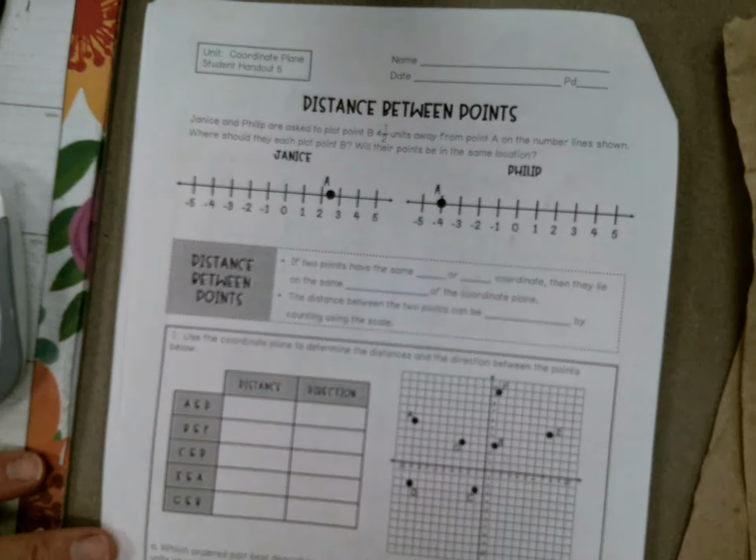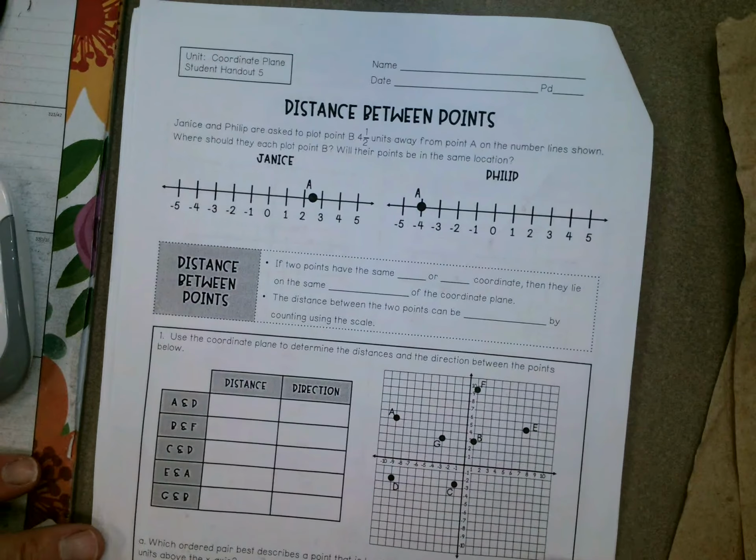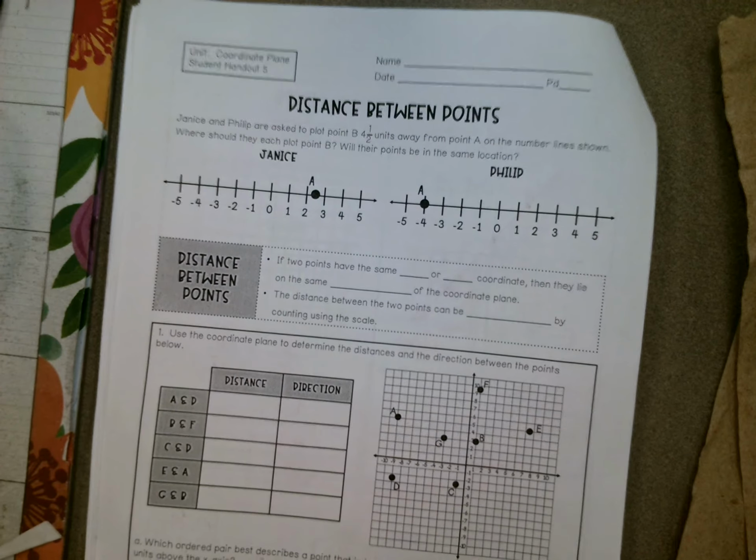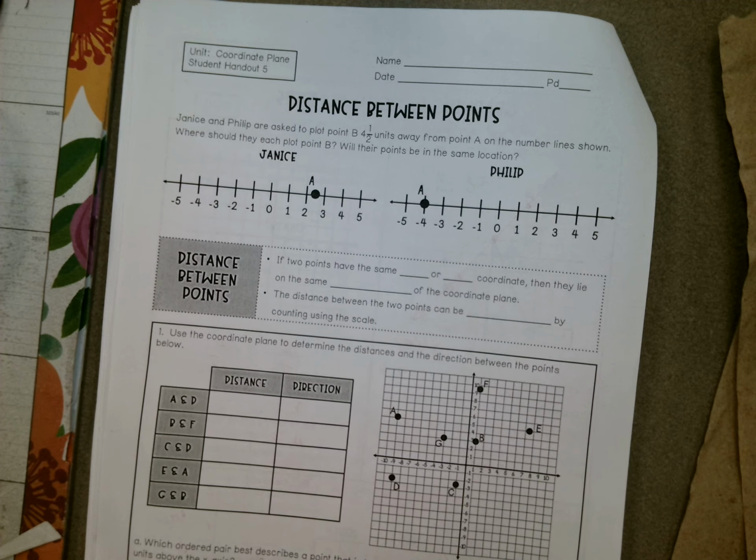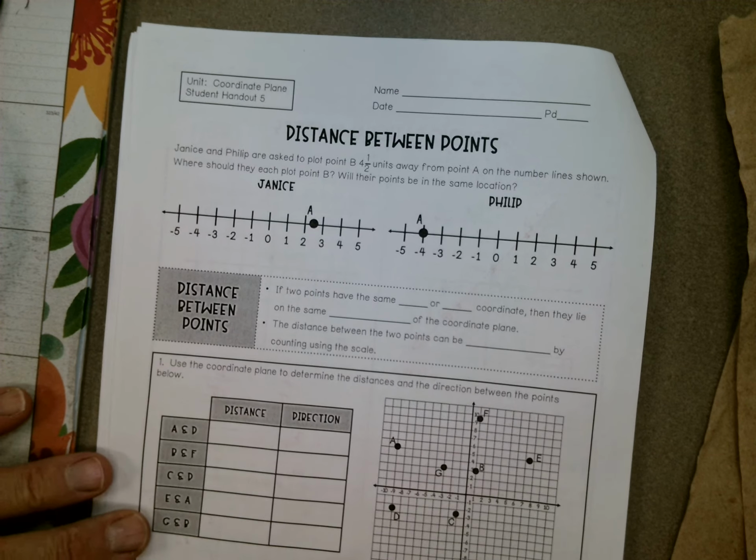We're moving on to lesson 5 today. It's distance between the points. It's kind of a long lesson, so I'm going to go ahead and get involved in this.